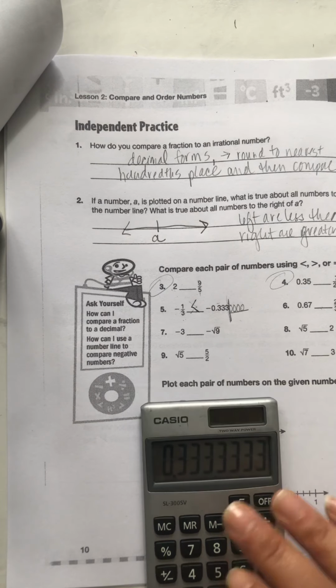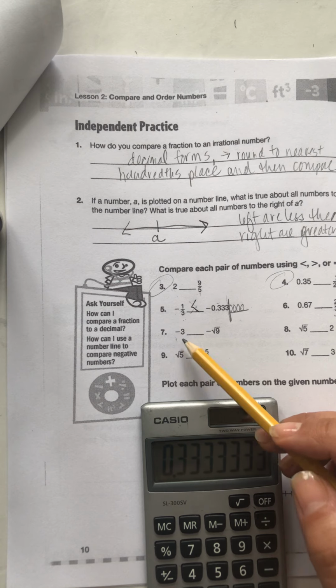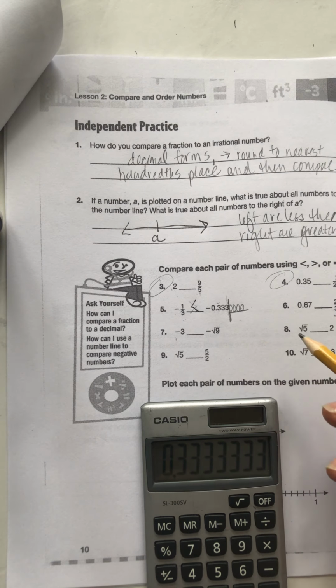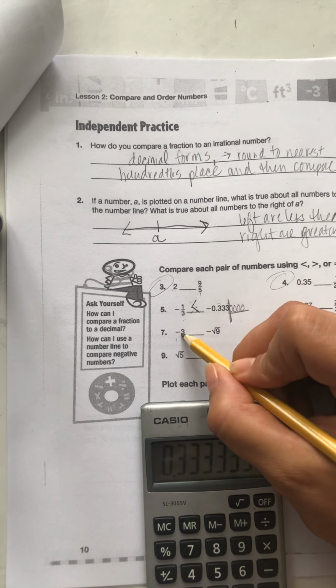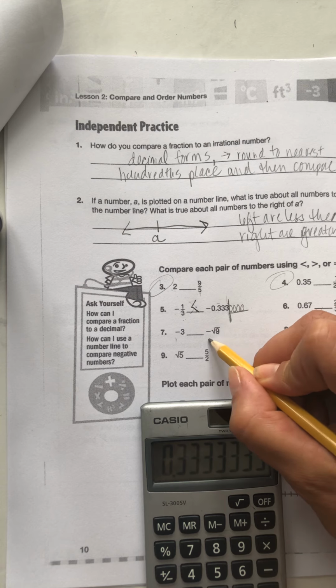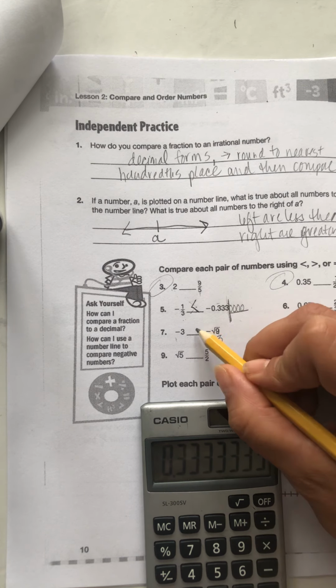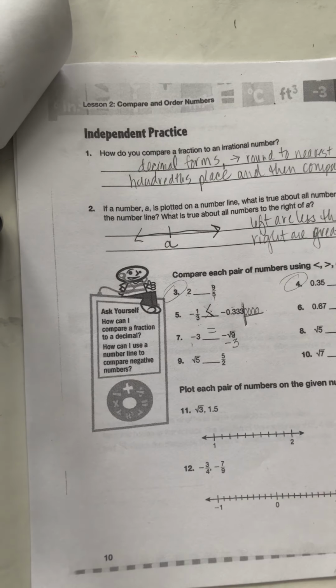This one you can figure out because you can turn this into a decimal. And let's take a look at this one because it's negatives again, which is tricky. But this one's actually pretty simple. So this is -3, and then the square root of 9 is 3. So to simplify this, it's -3, which makes these actually equal. And then the square root of 5 and 2.